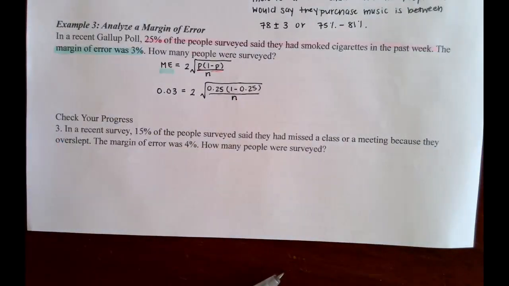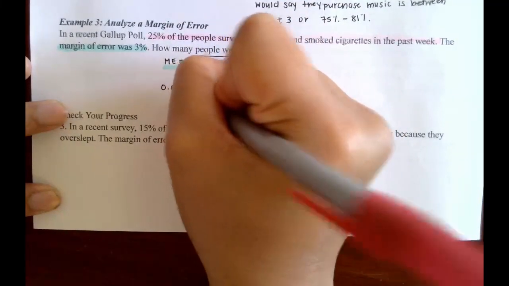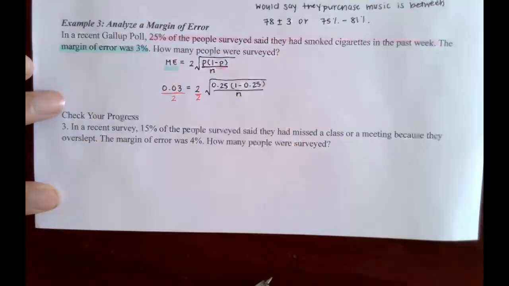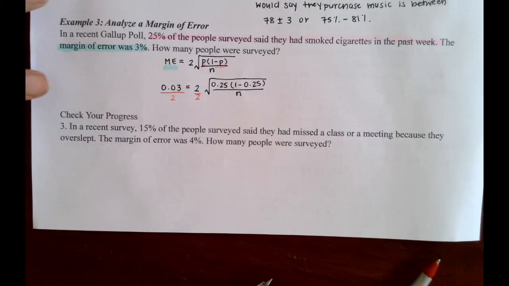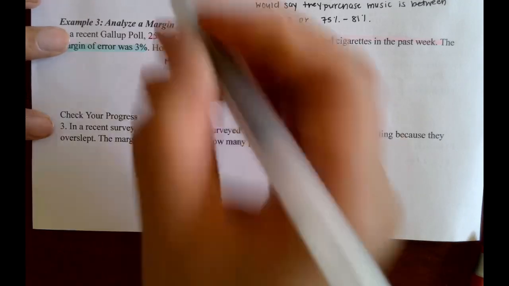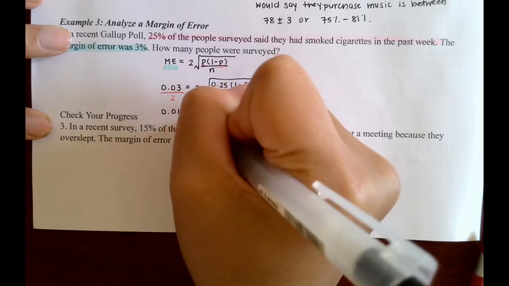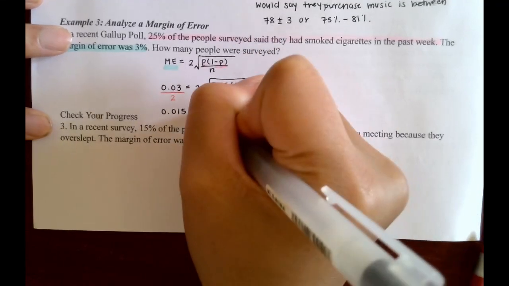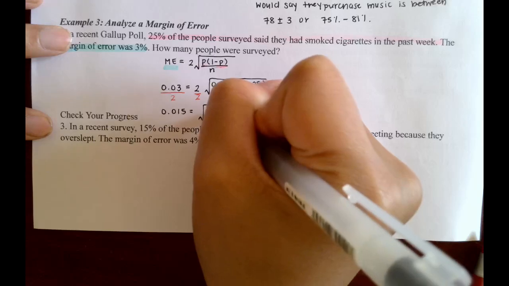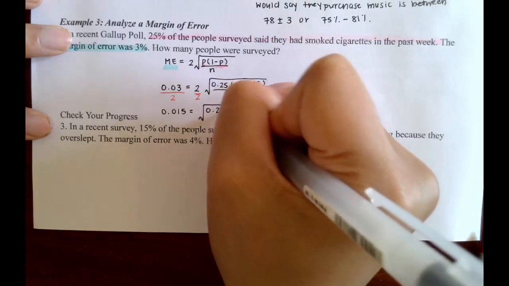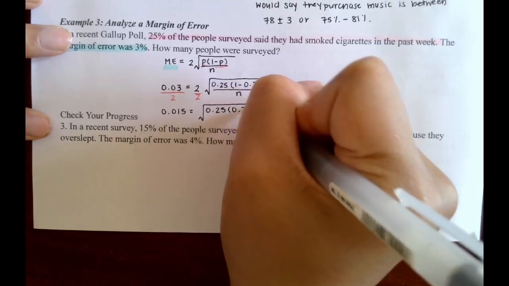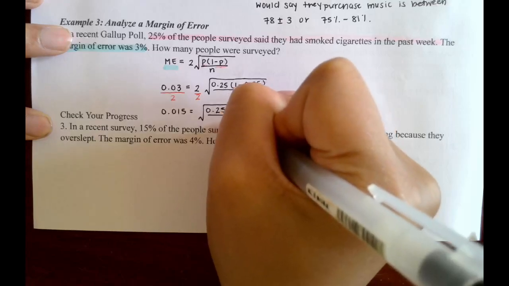Okay. So first thing I'm going to do, since this is 2 times this square root, I'm going to divide by 2. So 0.03 divided by 2 is 0.015. I'm just going to simplify this. 1 minus 0.25 is 0.75. Okay.